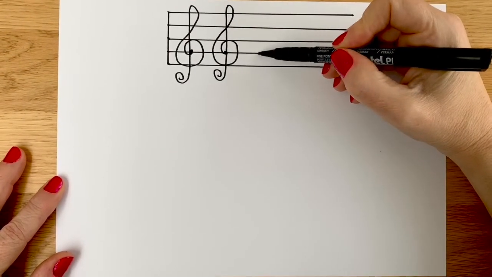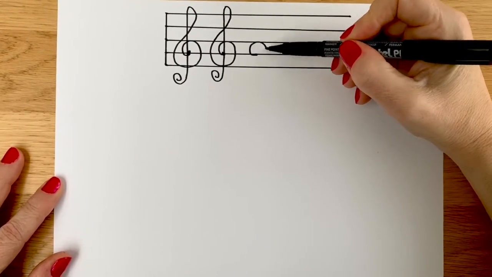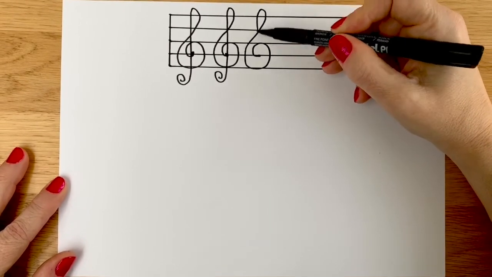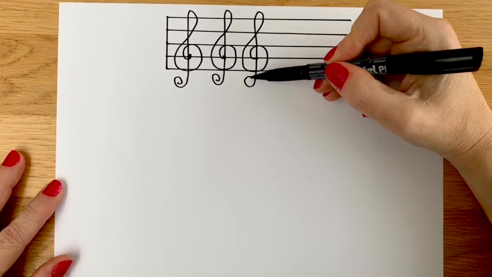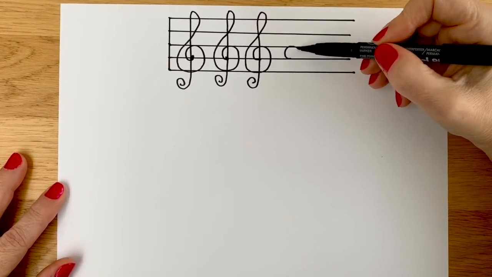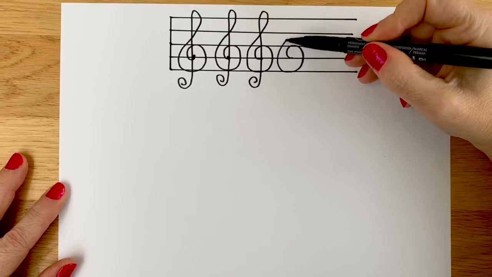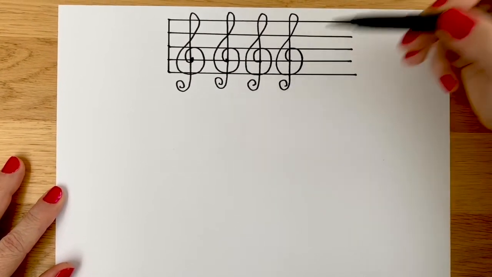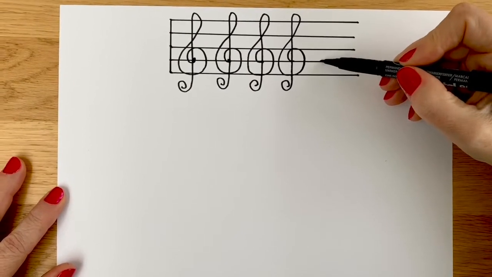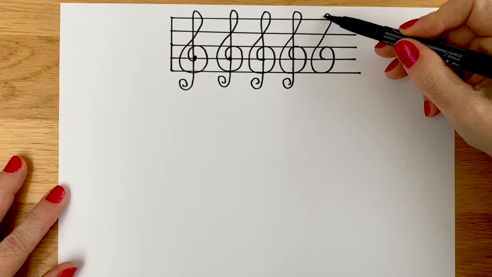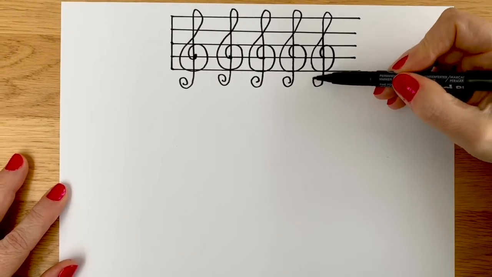Start on the 2nd line, all the way around, up and around and twirl. Around and up, back down and twirl. Let's try the last one. Around and up, all the way down and twirl.